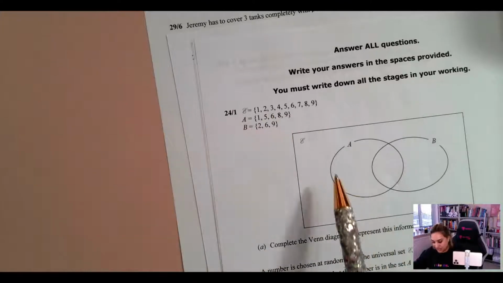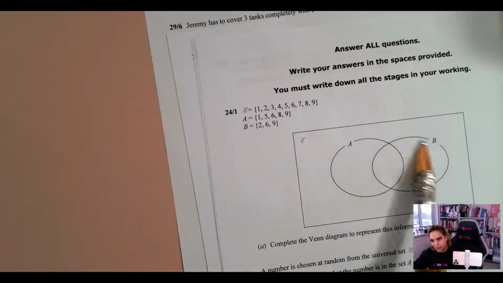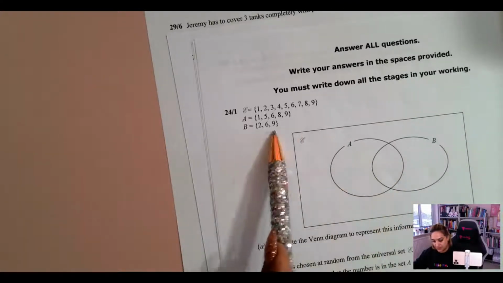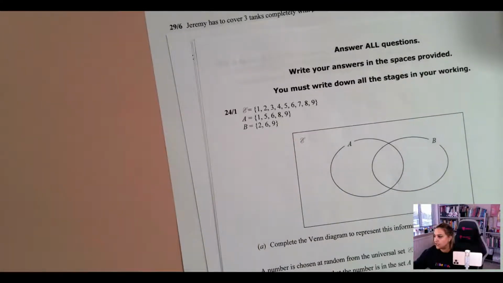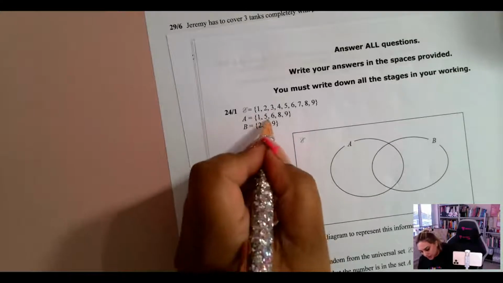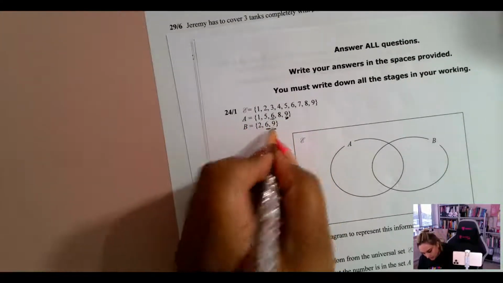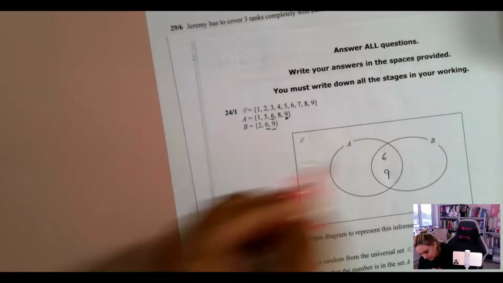This is what A should have. So this bubble should have those numbers. And this bubble should have those numbers there, 2, 6, and 9. So the first step you're going to do is you're always going to first look at and say, what should the middle bit be? So what numbers do they share? So if we have a look, they share 6 and 9. So I'm going to write 6 and 9 in the middle.